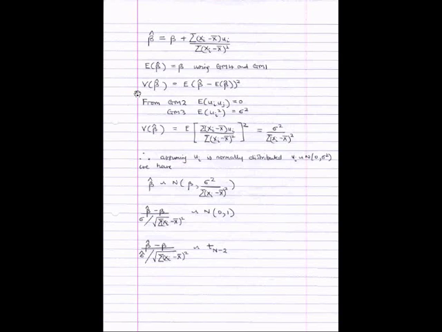And to derive the variance, we need to make use of the other Gauss-Markov assumptions, Gauss-Markov 2, that the errors are independent, and Gauss-Markov 3, that the errors have constant variance. And if we do that, we find that the variance of beta hat, which is equal to the expected value of the sum of (xi minus x bar) ui divided by the sum of (xi minus x bar) squared, all squared, can be derived as sigma squared, and that's the variance of the random errors u, divided by the sum of (xi minus x bar) squared.